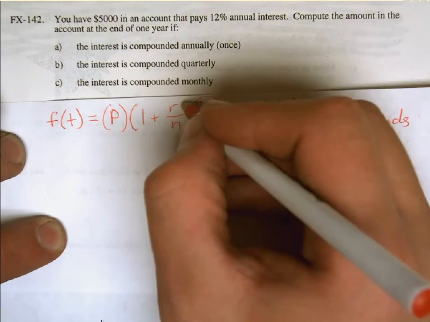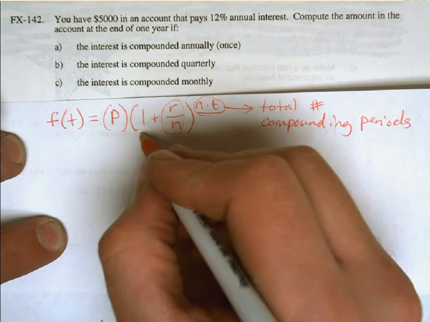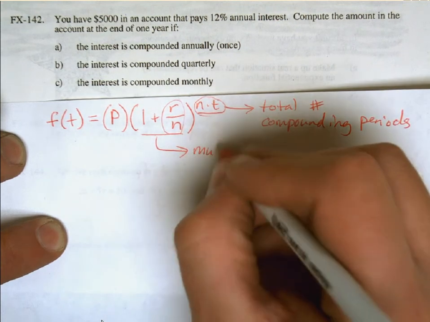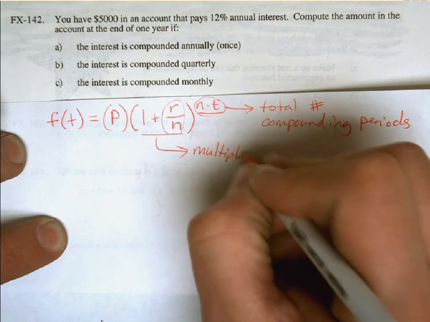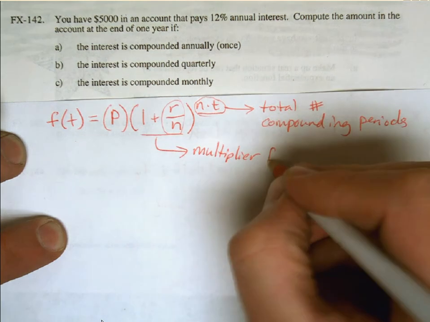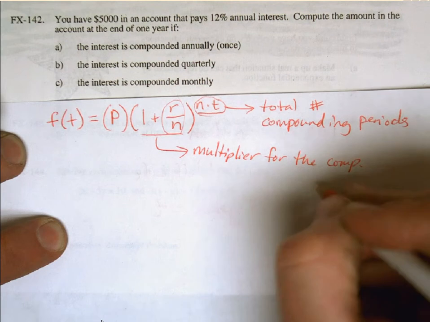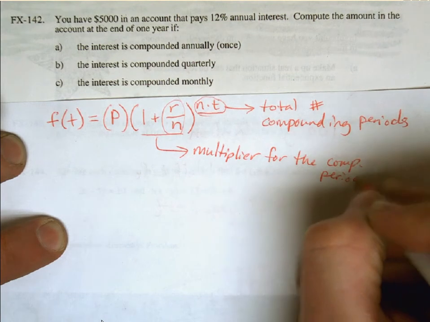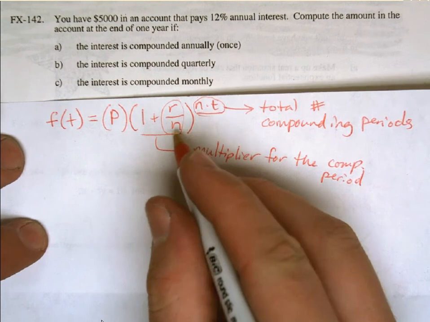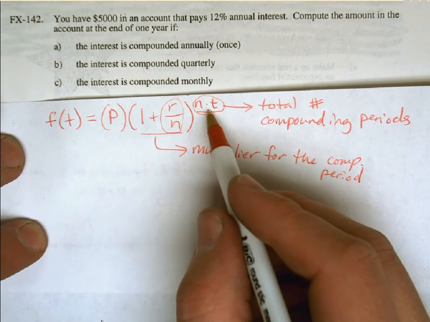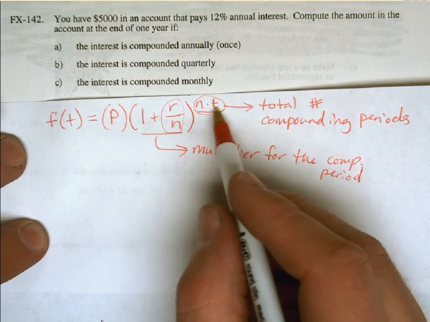And this whole rate here is our multiplier or rate for the compounding period. So this whole n value really just adjusts the compounding period, and the n times t makes it so it's yearly. It takes the value so you have the total number of compounding periods.